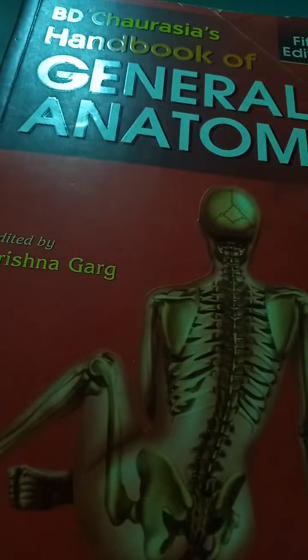Number 7, integumentary system, meaning dermatology. Dermatology consists of the skin with its various appendages like hair, sweat glands, sebaceous glands, and nails. Skin is the outermost protective and sensitive covering of the body.